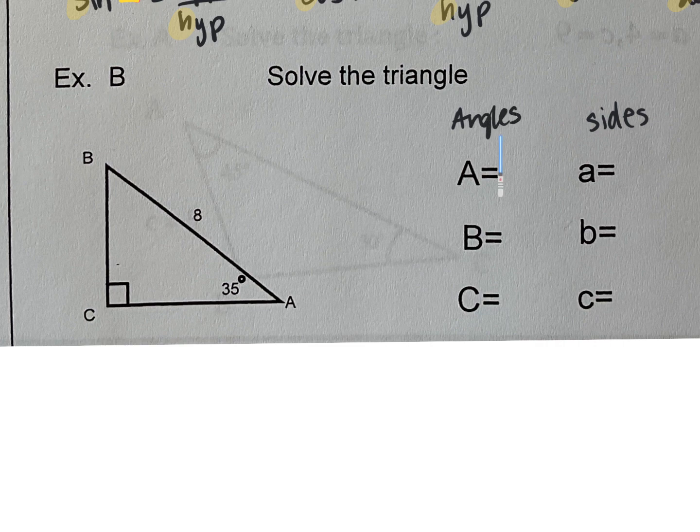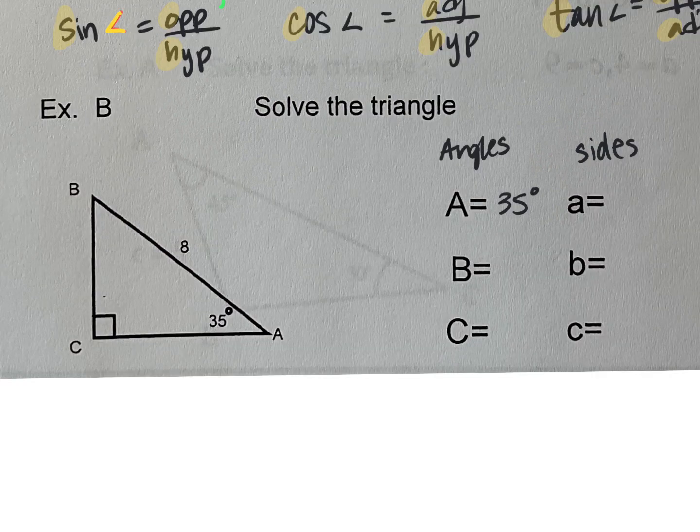So what could we say angle A is? Didn't they already give that to us? Angle A is 35. You with me, Isaac? Do we know what angle C is? 90. What's angle C? 90.